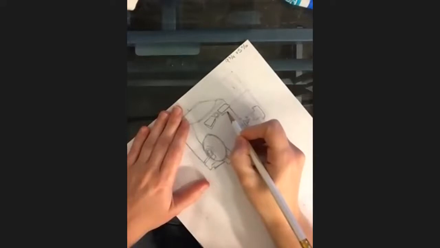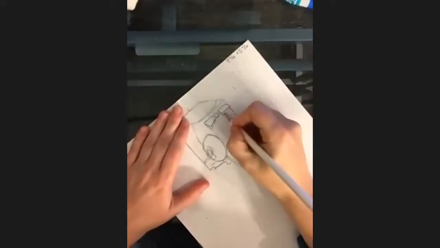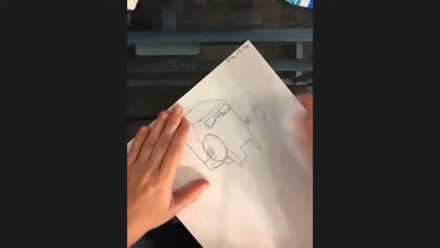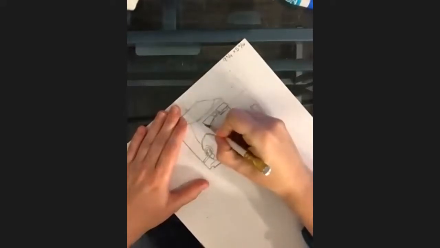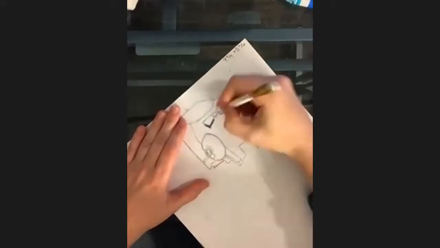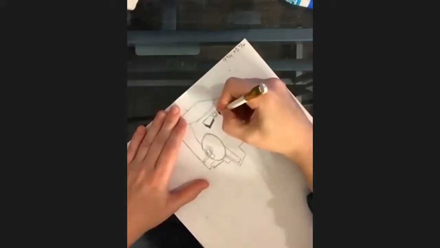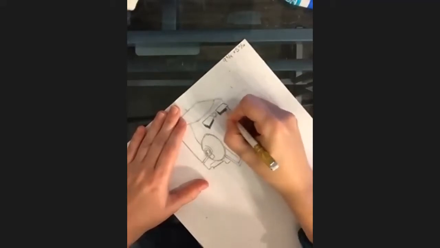This is just a shadow. Once you get your shadows where you want, please feel free to go ahead and shade those in. That is a darkest dark.